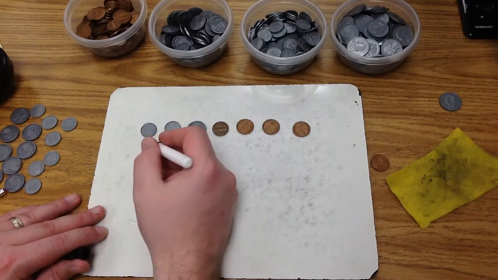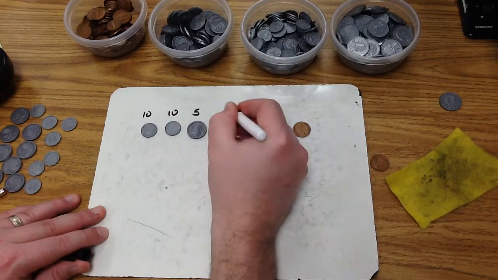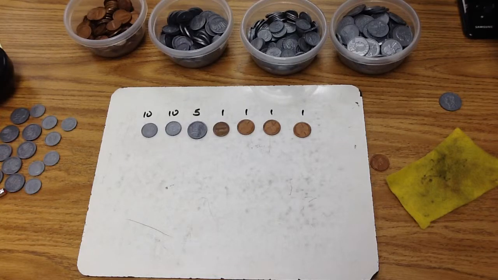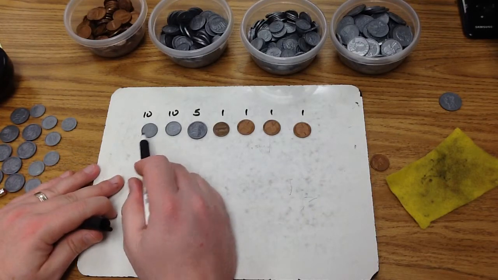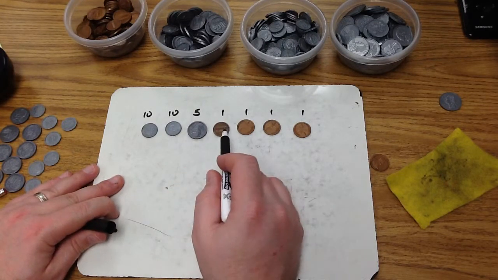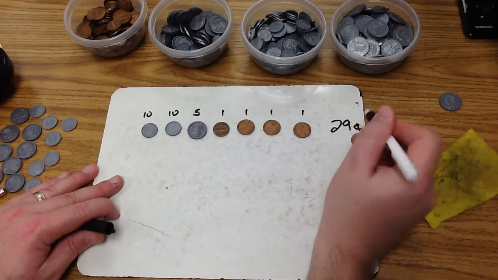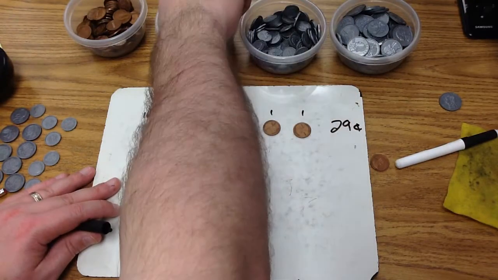Take some time and realize that here we have a dime that's worth 10 cents, a nickel that's worth 5, and some pennies that are all worth these. See if you can figure out how much money we have here. If you broke it down, you should have broken it down like this: 10, 20, 25, 26, 27, 28, 29. So there's 29 cents here. Okay, but let's try this a different way. What if we went like this?